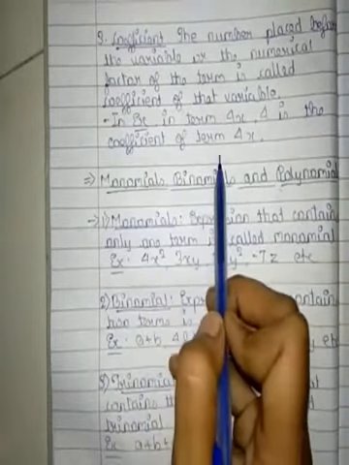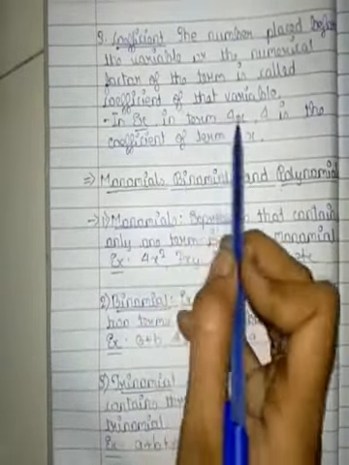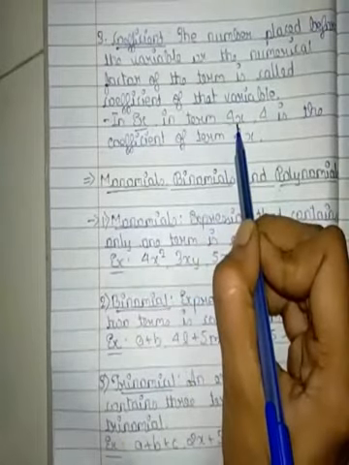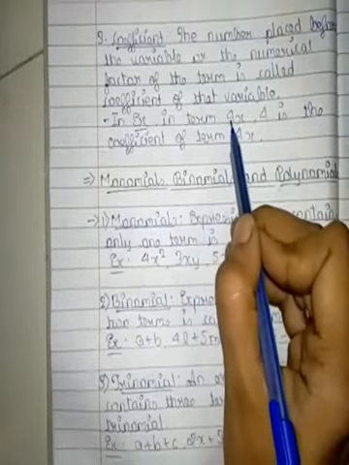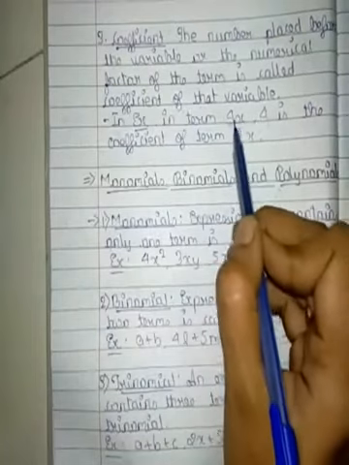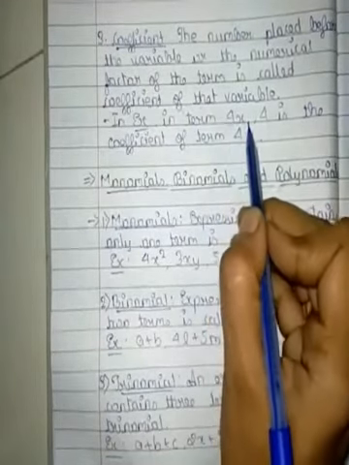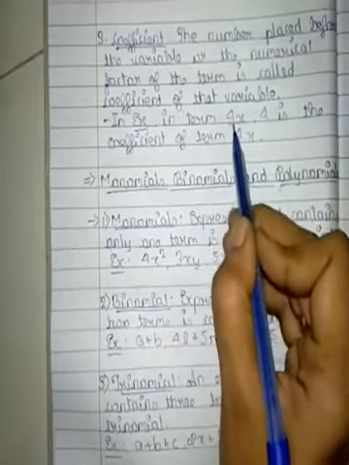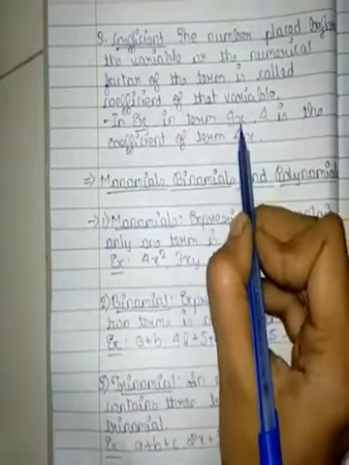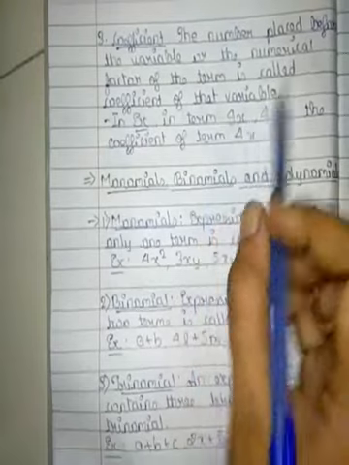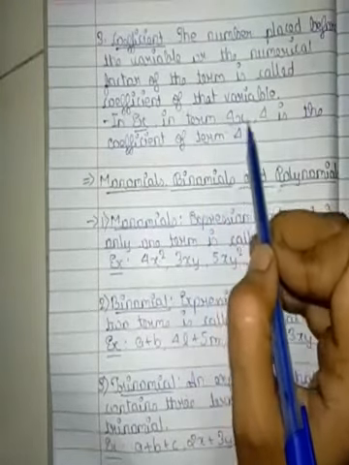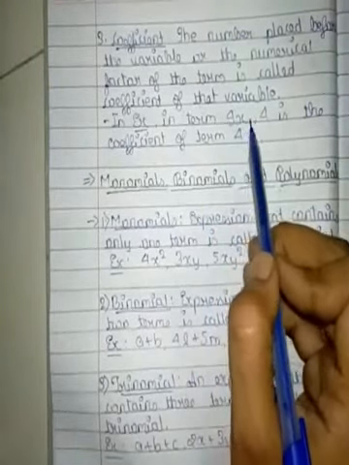So 4 will be considered the coefficient of the term. 4 and x are the factors of 4x, and 4 is the coefficient of 4x. So a coefficient is any number that is placed in front of the variable x.